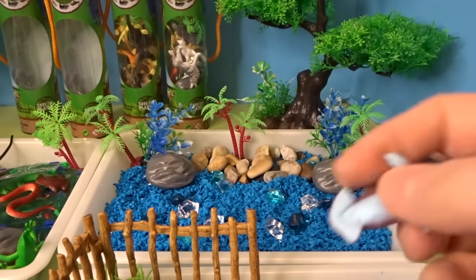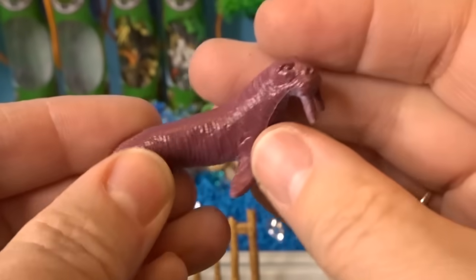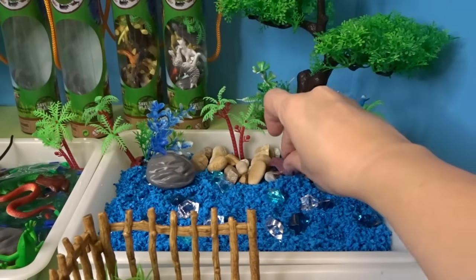Our first animal is a walrus. You can see the tusks on the walrus. Go ahead and put the walrus on the beach.